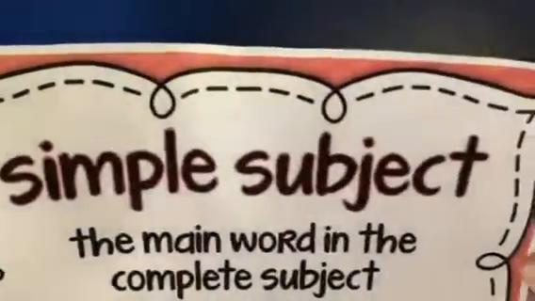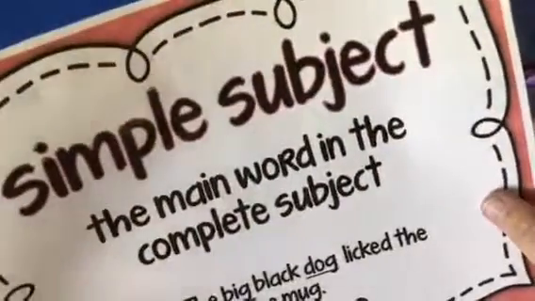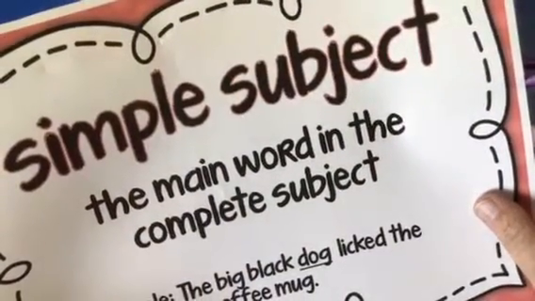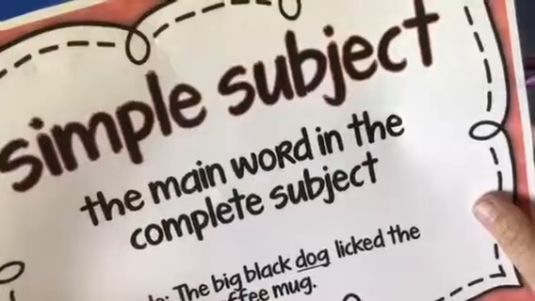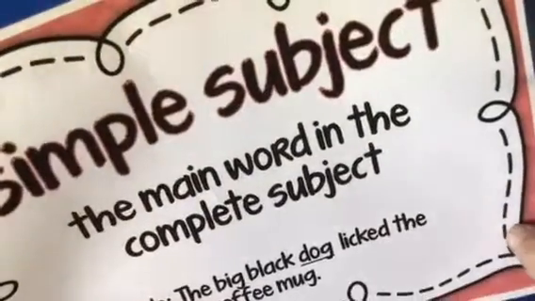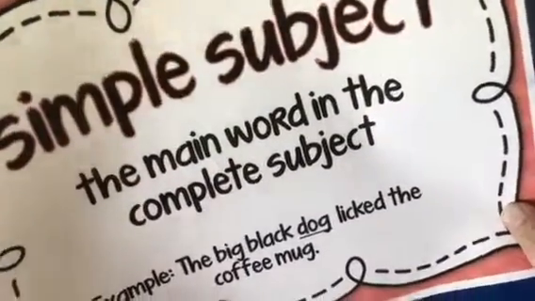Grammar today, we are going to talk about simple subjects and simple predicates. I will tell you what it is. I will go over a few examples with you and then tell you your assignment after we're finished. So first we have simple subject. And a simple subject is the main word in the complete subject. So it is the main word that is our subject.